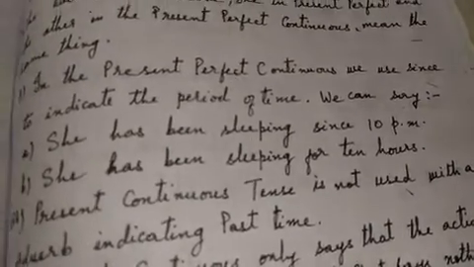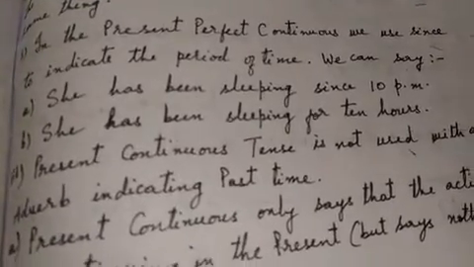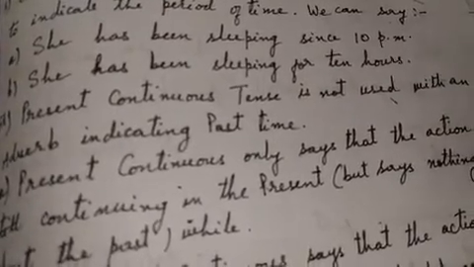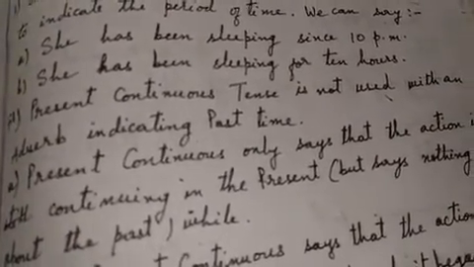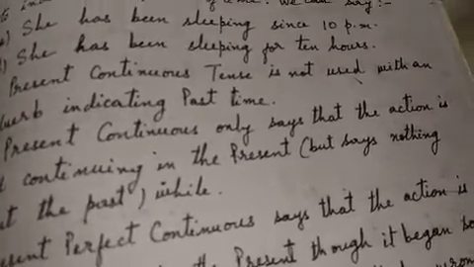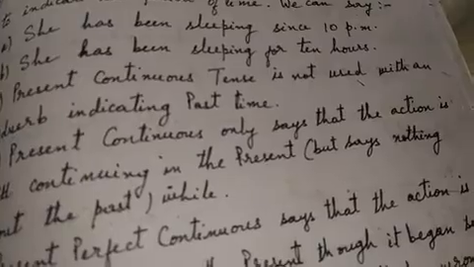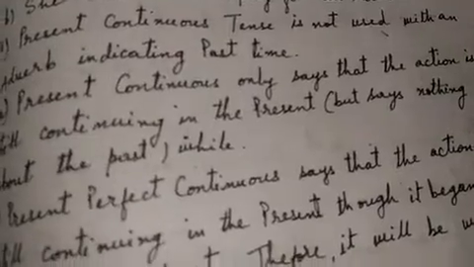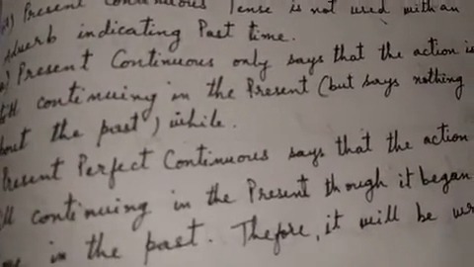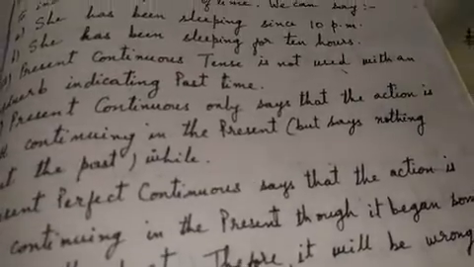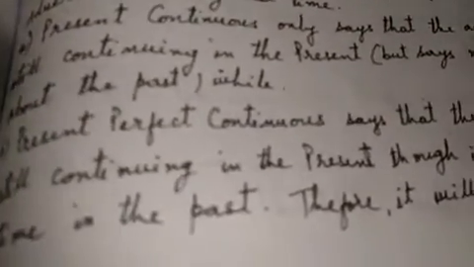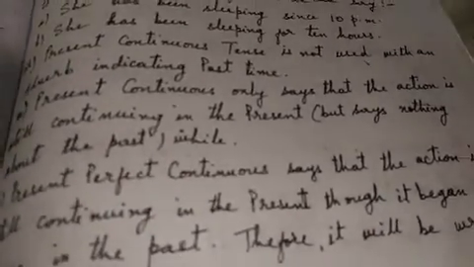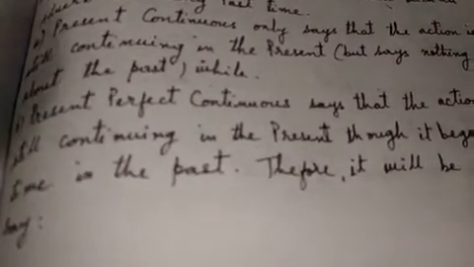When we talk about present continuous tense, it is not used with an adverb indicating the past time. The present continuous only says that the action is continuing in the present, but says nothing about the past. While the present perfect continuous says that the action is still continuing in the present, though it began sometime in the past.